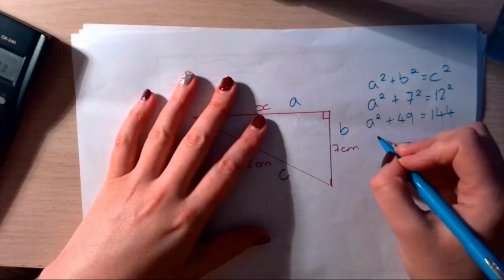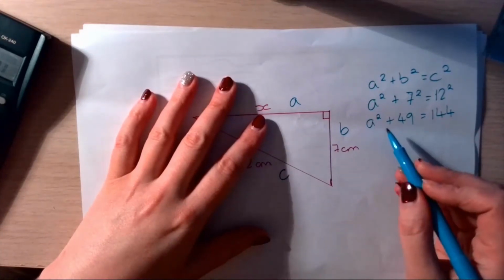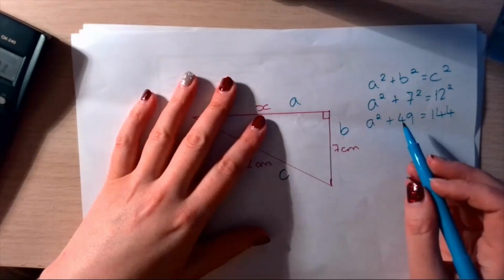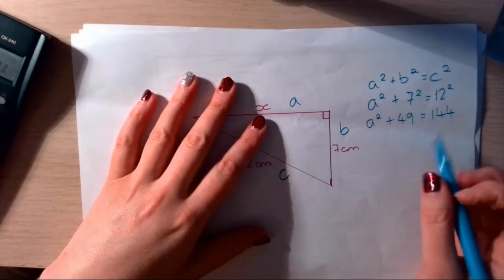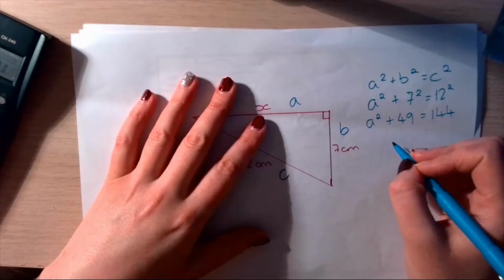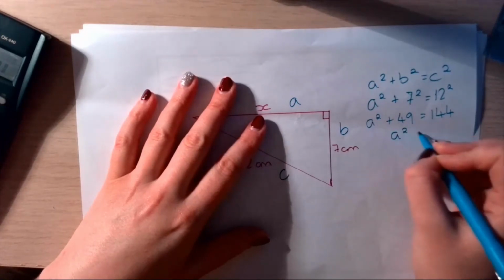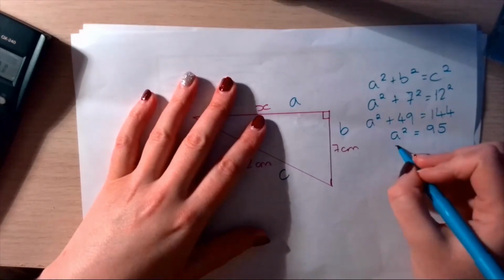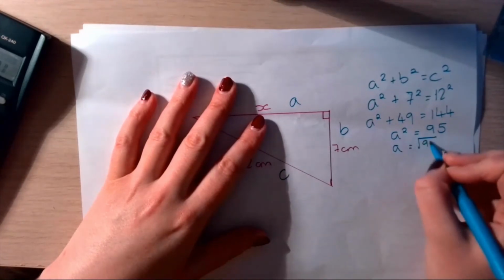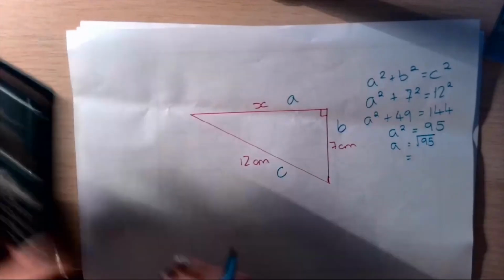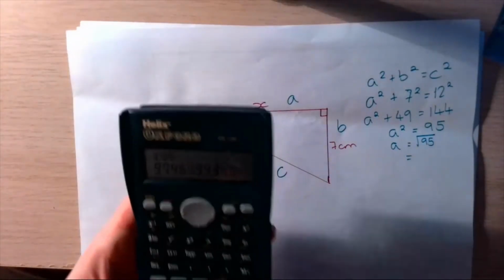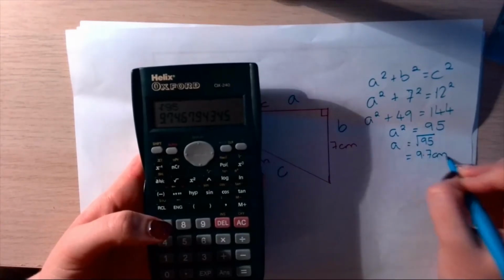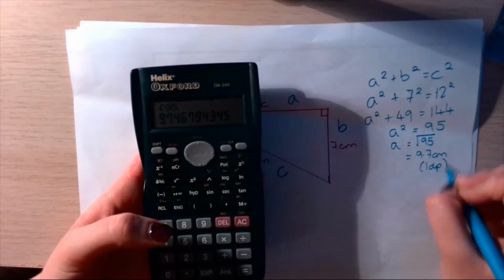Now what we can do is rearrange this, or solve it, to get a. The first thing I do is subtract 49, which gives me a squared equals 95. Therefore a equals the square root of 95, which is 9.7 centimetres, to one decimal place.